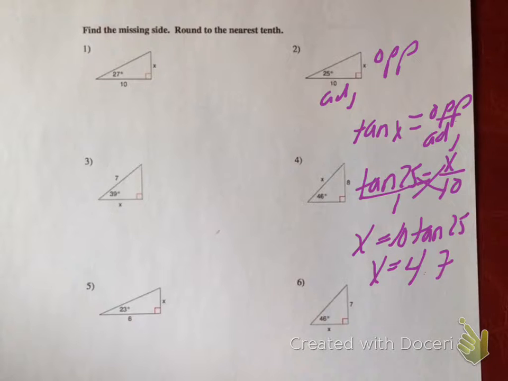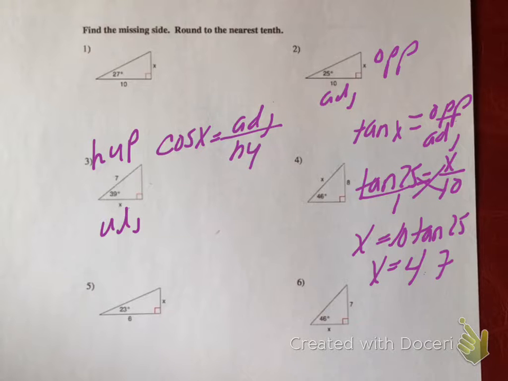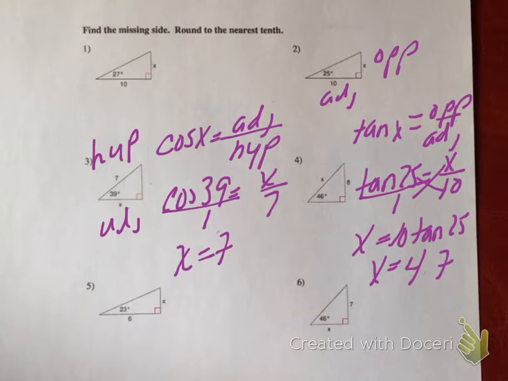Okay, on to number 3. Label. Okay, then decide which one you don't need. Set up your ratio. Substitute. Cross multiply. And when you put that in your calculator, you will get that.